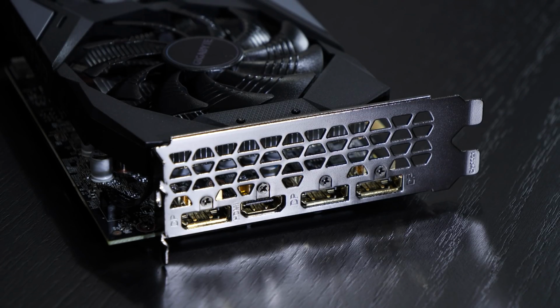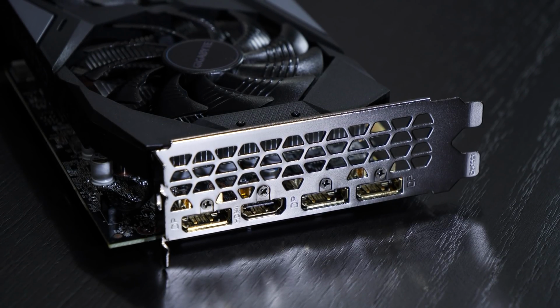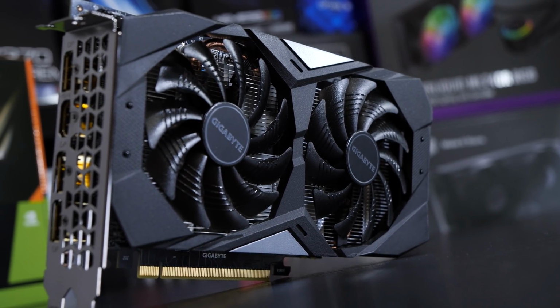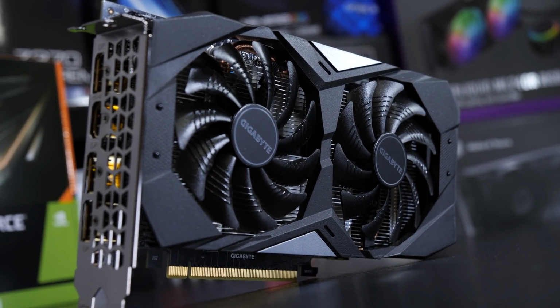When it comes to video outputs though, it's great, nothing to complain about. But enough of me rambling and ranting. What kind of performance do we get with this 1660 Ti?